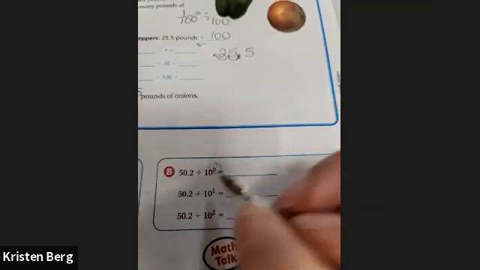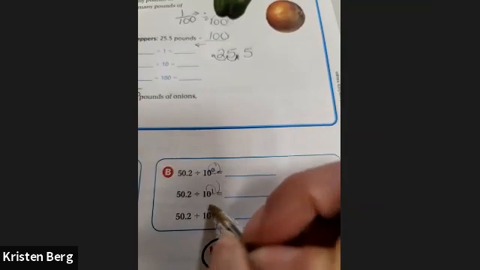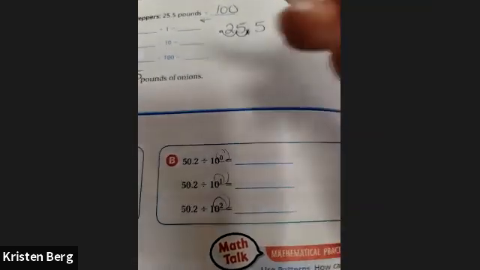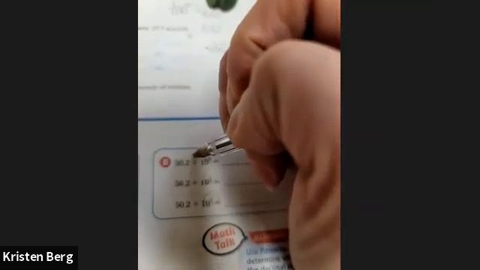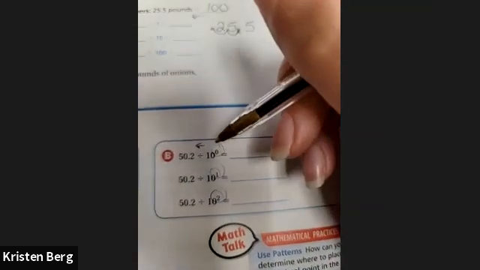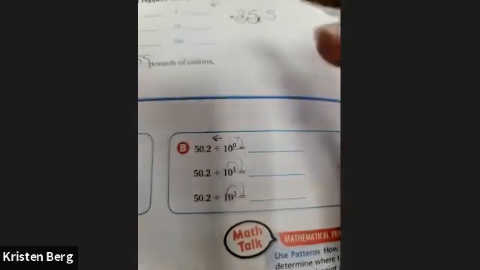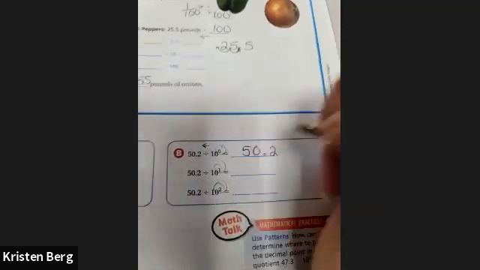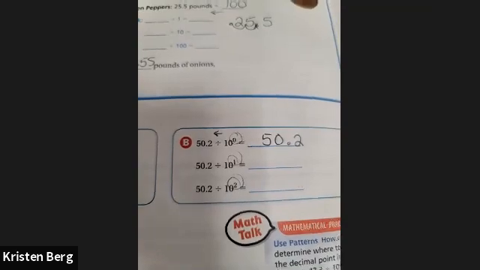Here, the exponents are going to be telling you how many places you're going to be moving that decimal. So we're dividing, so we're making it smaller. And this is saying you're going to be moving it 0 places. So therefore, your answer is the same.